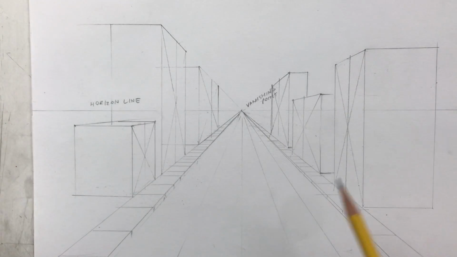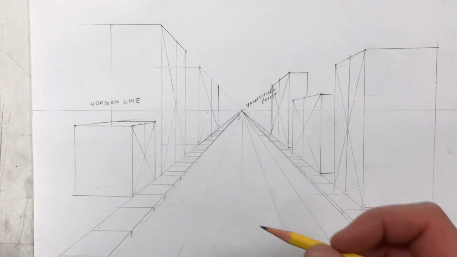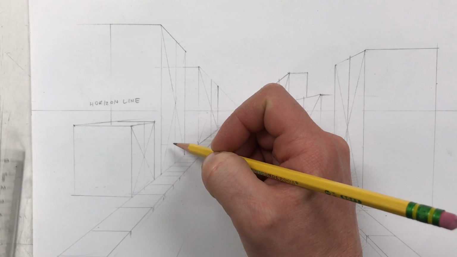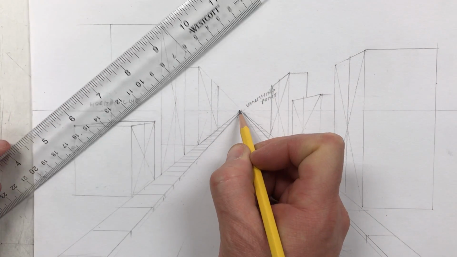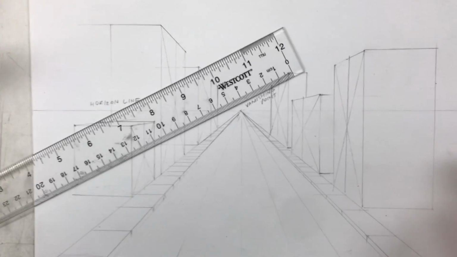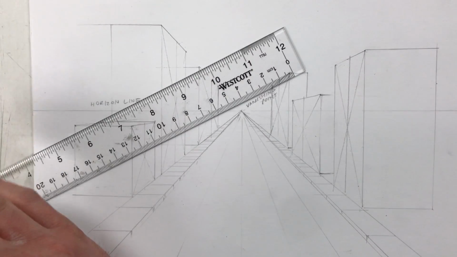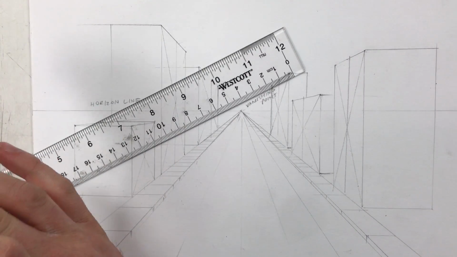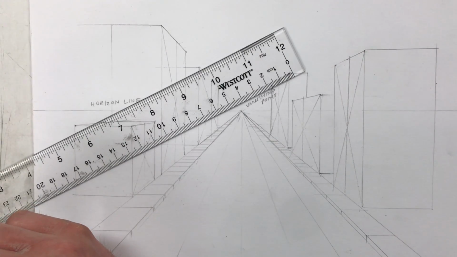Our next goal is to start putting in these windows and doors. So again, I'm going to start with this building right here. It's a nice tall building, and doors, depending on the building, vary. But for the most part, most doors are relatively the same size, somewhere around 8-9 feet tall.